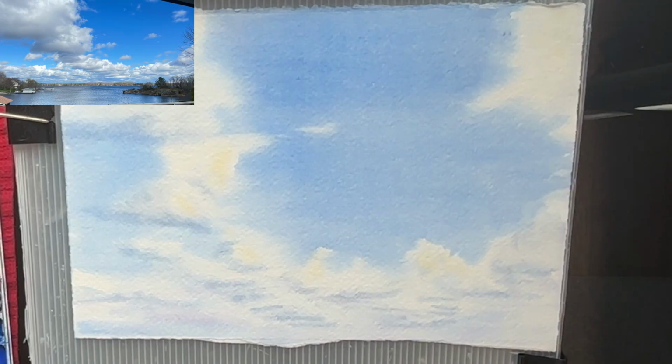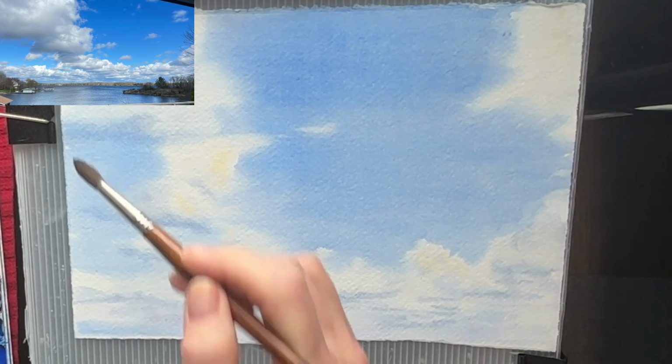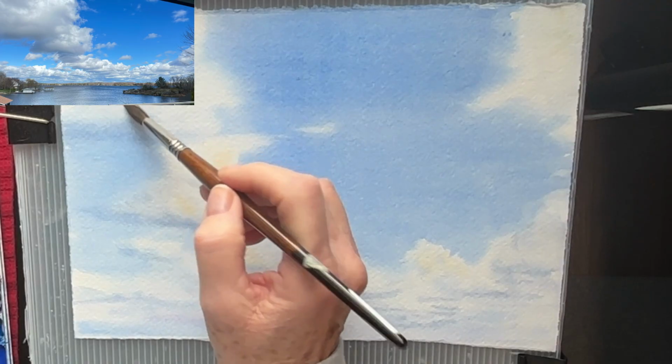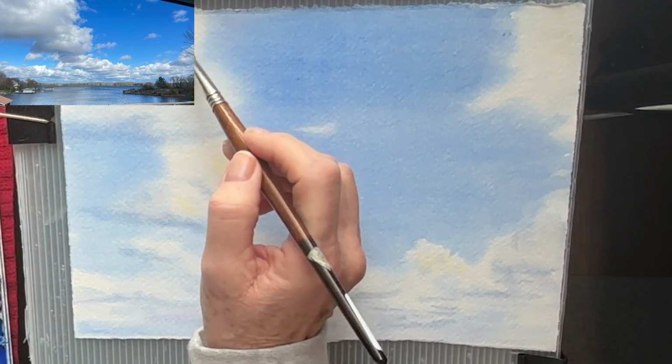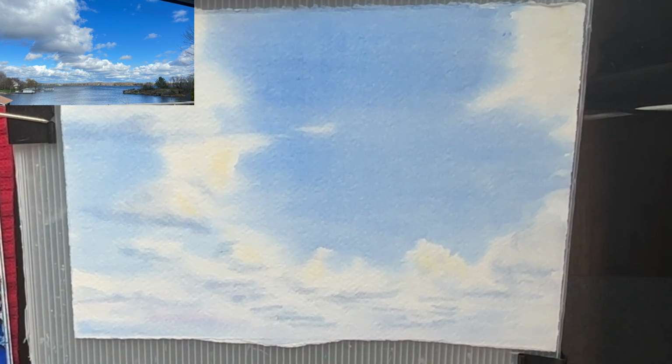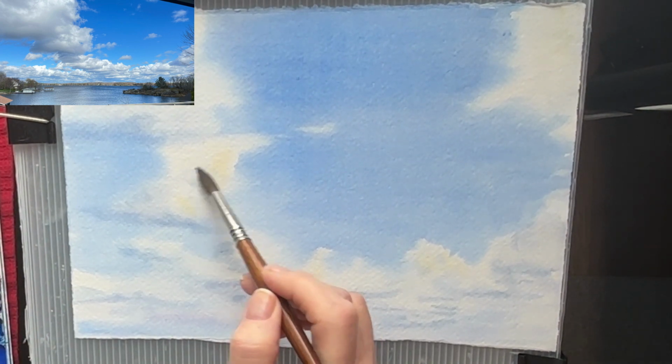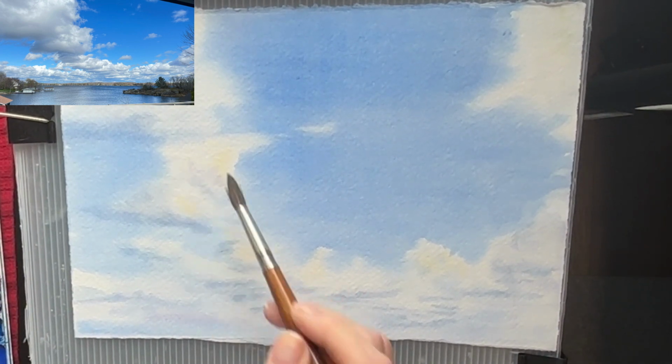Okay, and then I'm going to jump to my purple. Rinse out my brush. This Naples is kind of opaque, so I want to make sure I have a nice clean brush. So this is my Imperial Purple, and it's going to help bridge the gap between the yellow and the darker portions of the cloud.